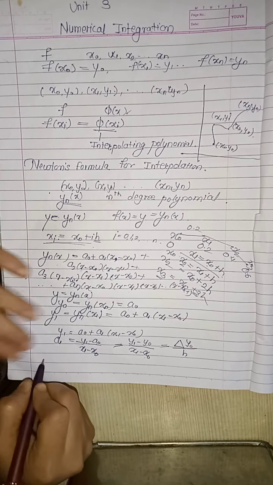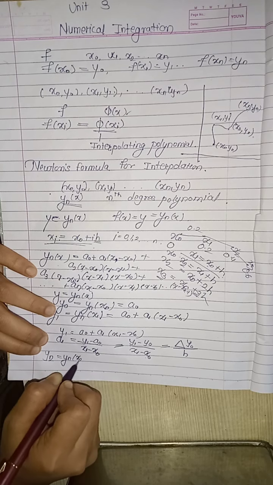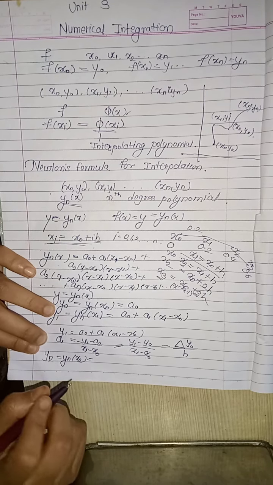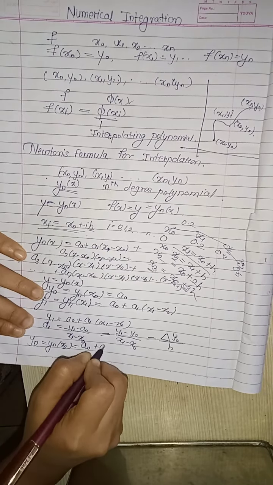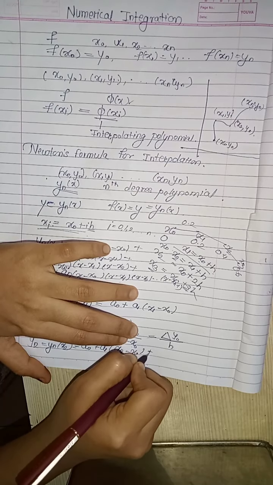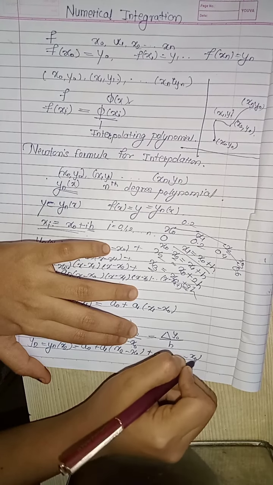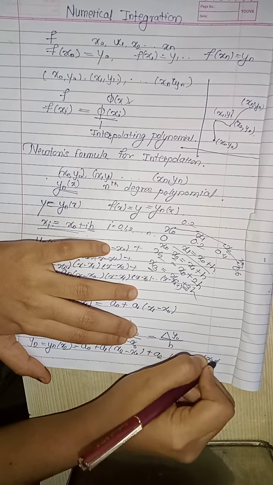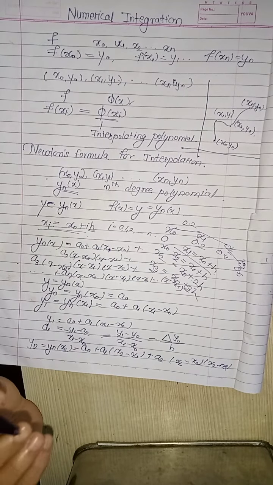So y2 will be equal to yn of x2. Substituting x equals x2, you'll get a0 plus a1 into x2 minus x0 plus a2 into x2 minus x0 into x2 minus x1, and the rest of the terms will be cancelled out.